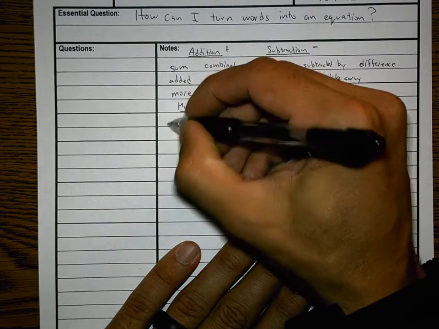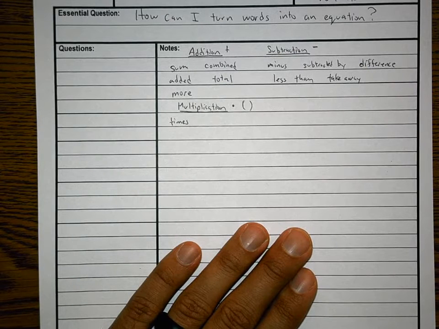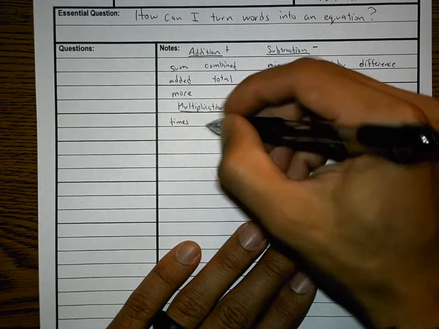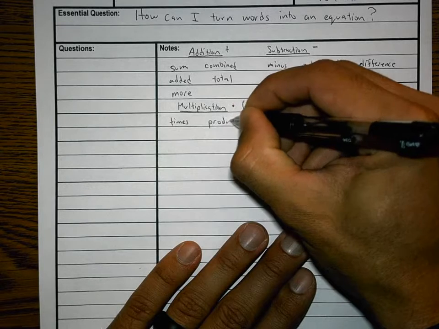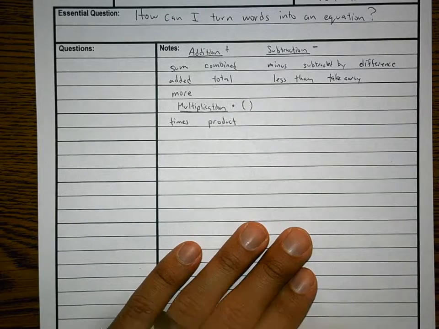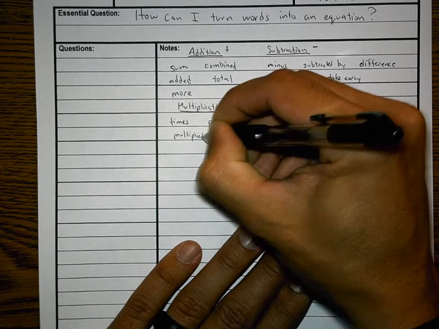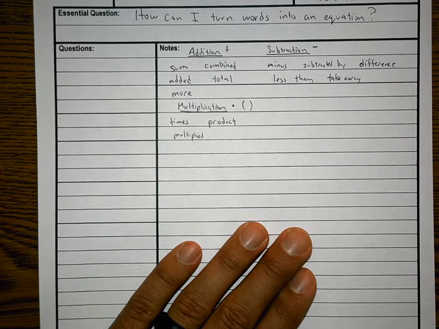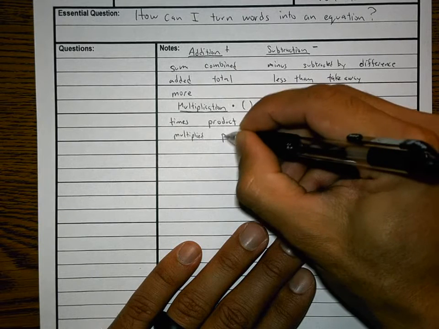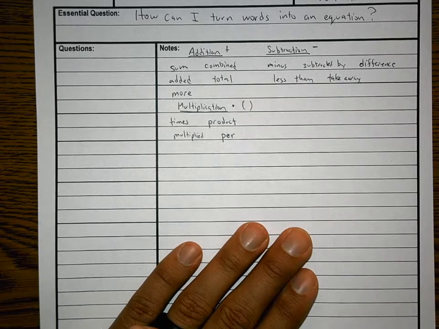And basic words that mean multiplication: times, product, multiplied, or even the word, I know this one's unique, P-E-R, per.